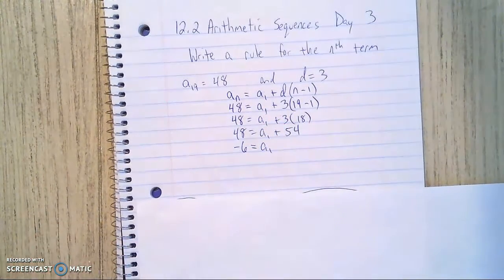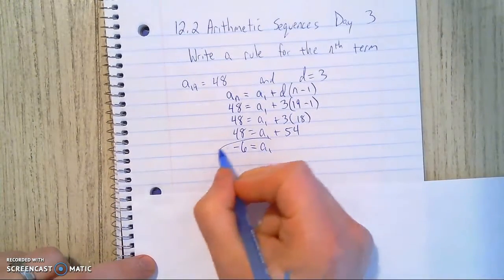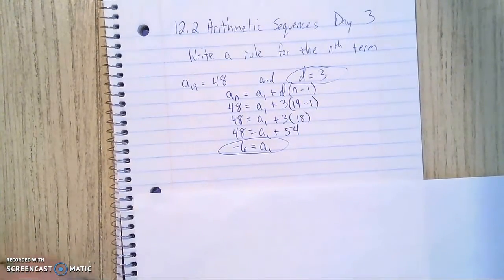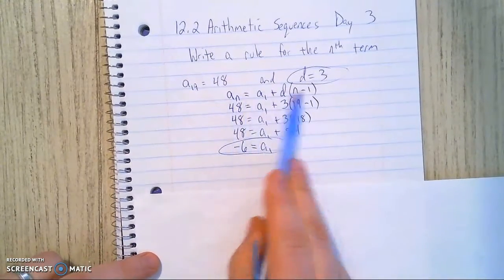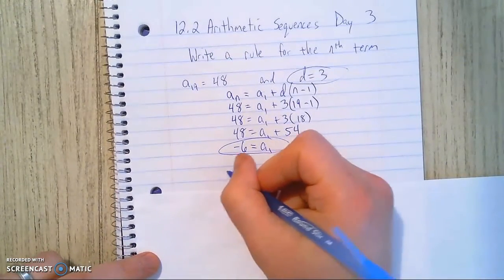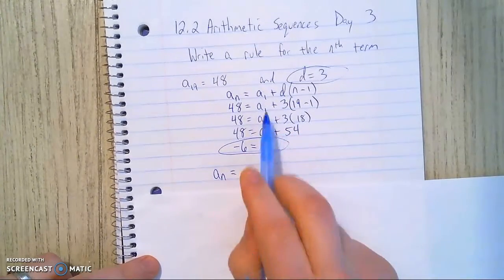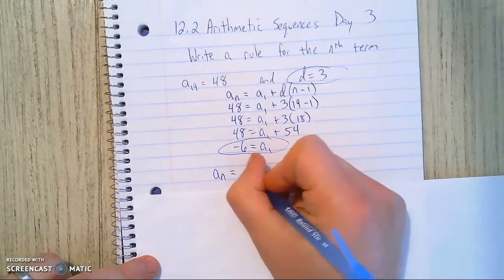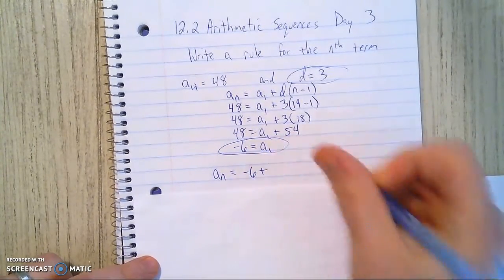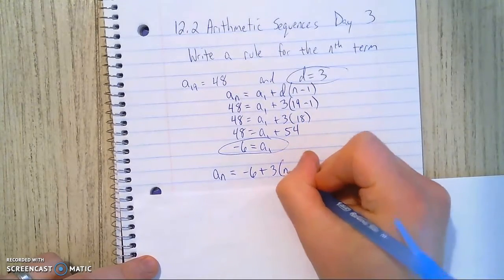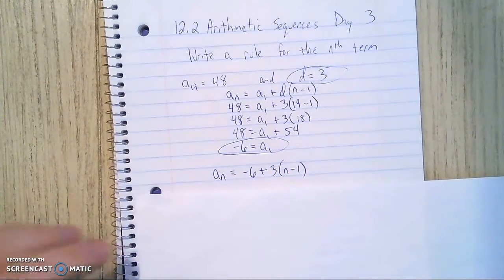Now again, to actually write the rule for the sequence at the end, we need two things. We need the first term, and we need the common difference. And now we have both of them. So I can go back to this general format here and write that a sub n equals, now a sub 1 is going to get replaced with negative 6. Plus, since it was a positive 3, times n minus 1. And that is the rule for the sequence.